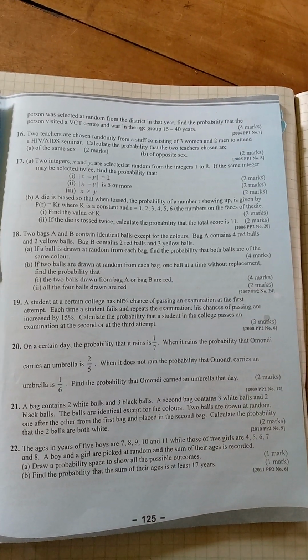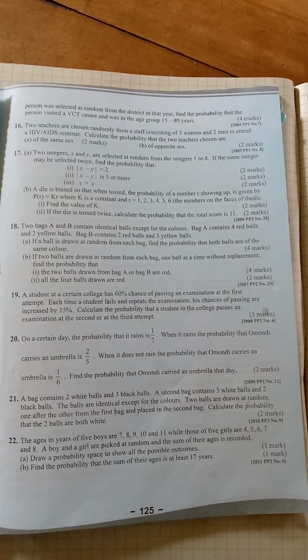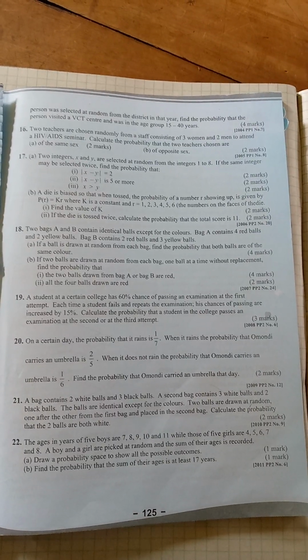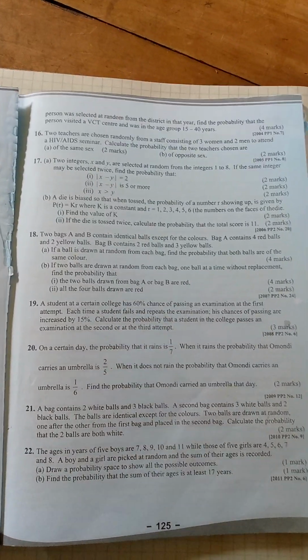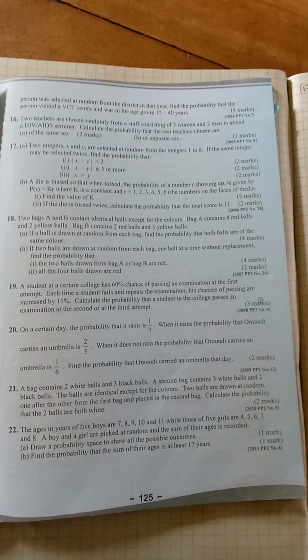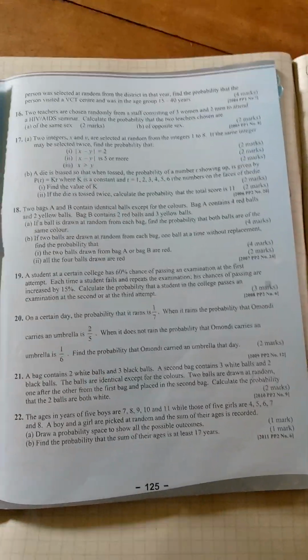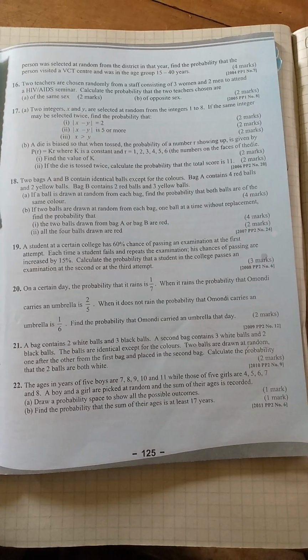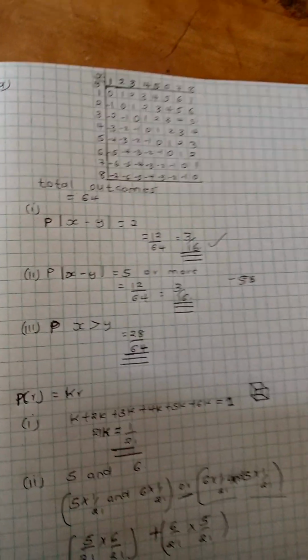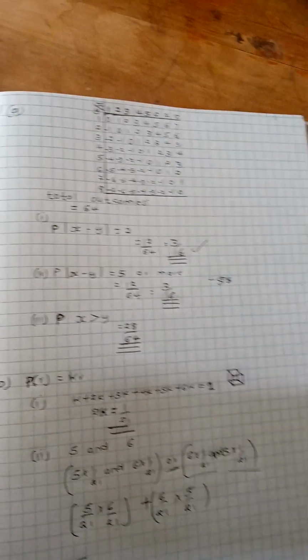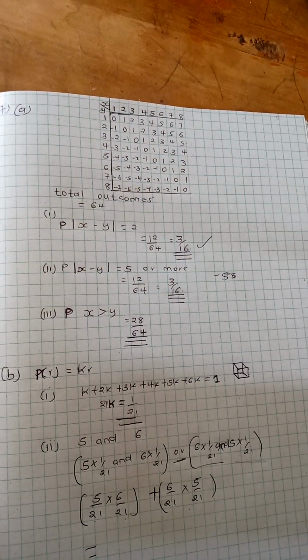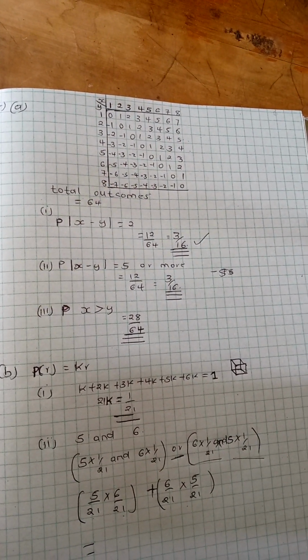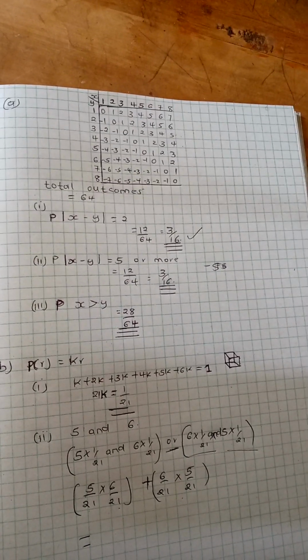So for you learner to deal with this type of question, you must come up with a probability space where you show all the outcomes. We are told an integer may be selected twice. So you come up with a probability space where you state the values of x and y.